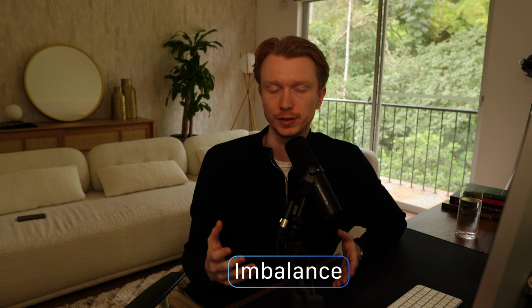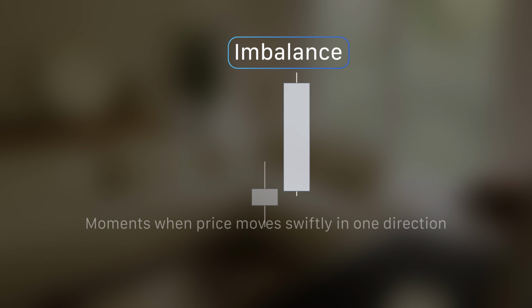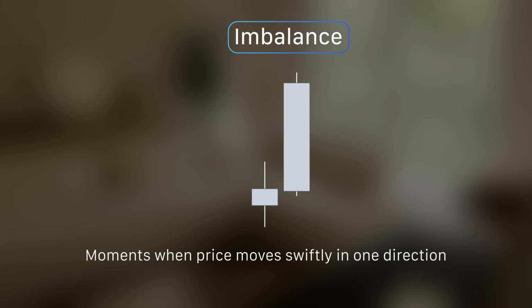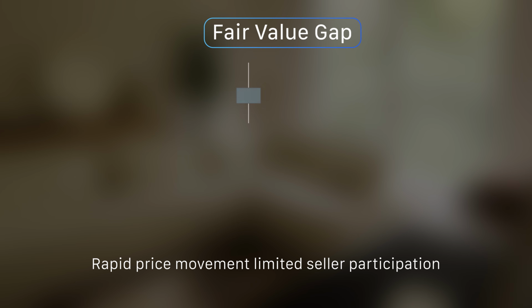So now we understand 2 of the 4 names, actually already 3 of the 4 names, because the third name that we had was imbalance. And now we also understand what this imbalance is. It's simply when price moves too fast towards one side of the market, it leaves behind an imbalance. And we also actually understand the last word, which is fair value gap, because we discussed this inefficiency, where one side of the market wasn't offered a fair chance to get involved.